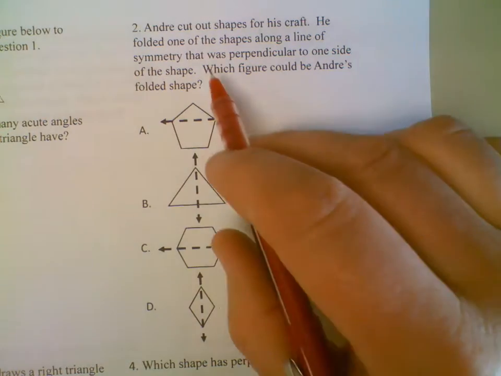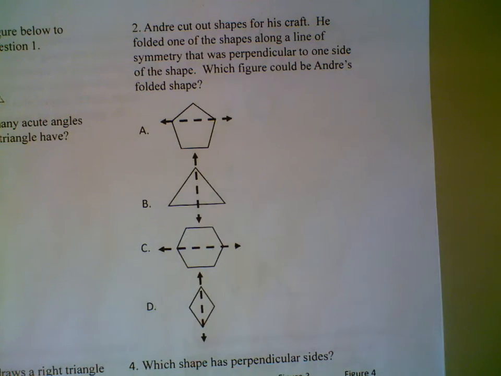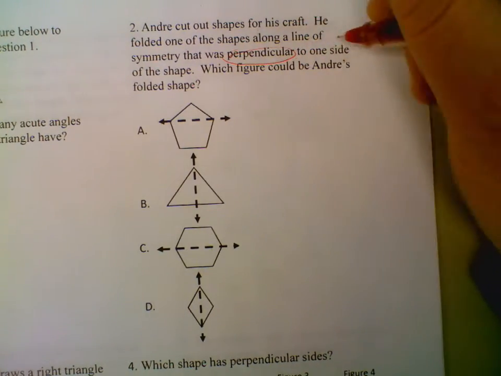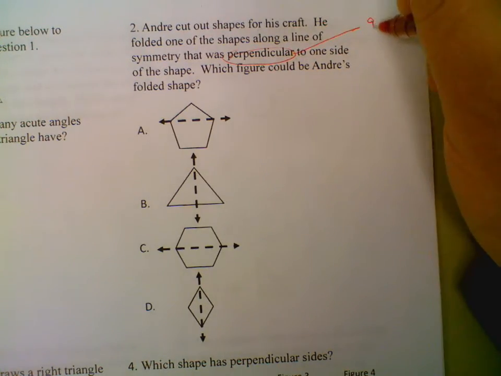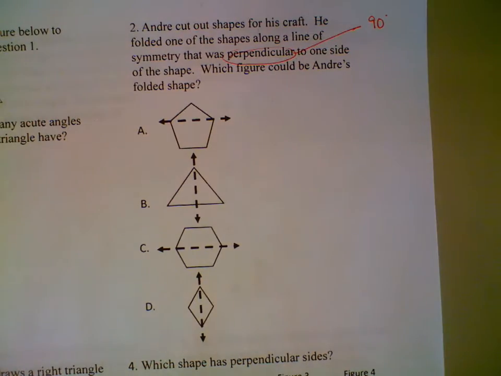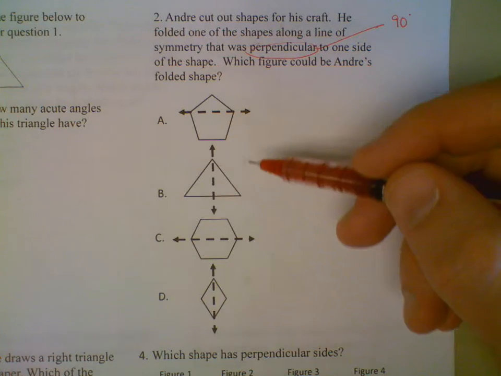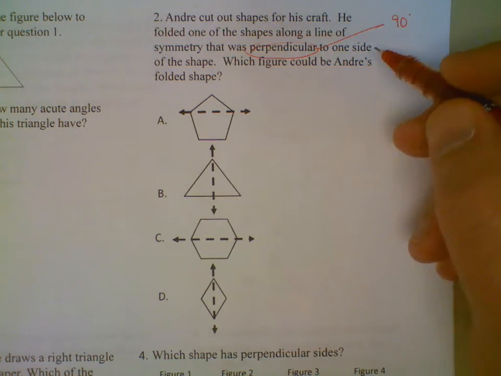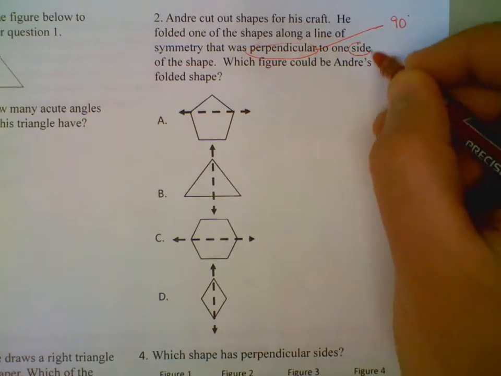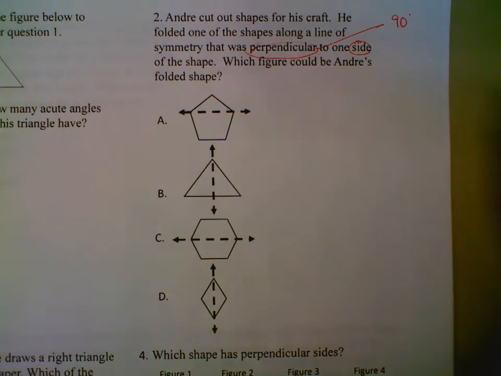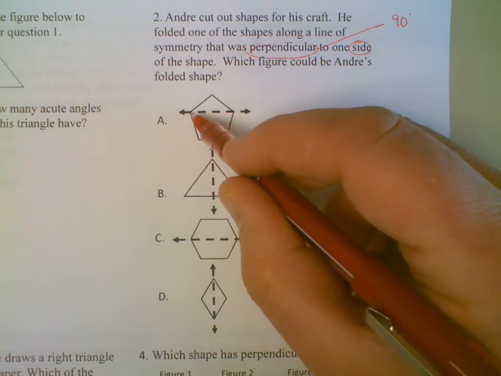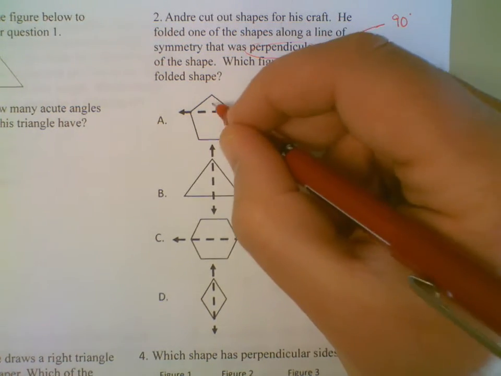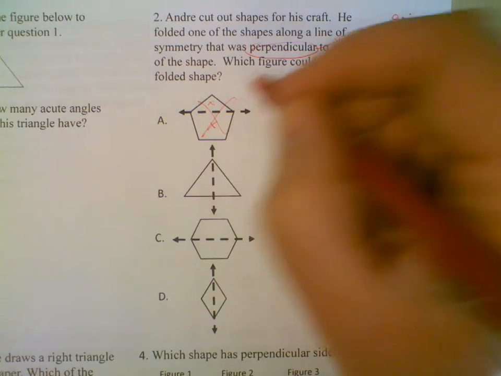What was the key word here for number 2, for good old Andre? Perpendicular, right? So I circled that one, and I jotted down that's 90 degrees. So you're not just looking for a line of symmetry, you need one that is perpendicular to a side, okay? So if you look here, well, this is no good. That's not even a line of symmetry, is it? Because this half is not equal to this half, so I'm going to eliminate that one.